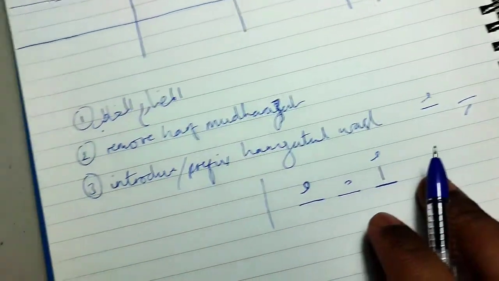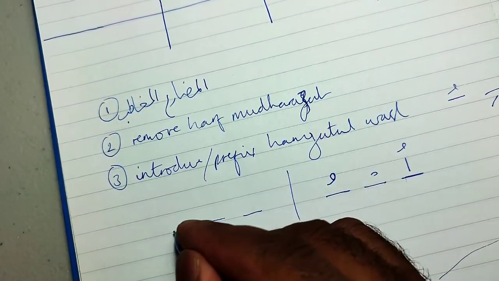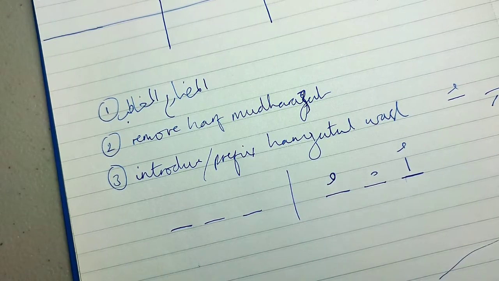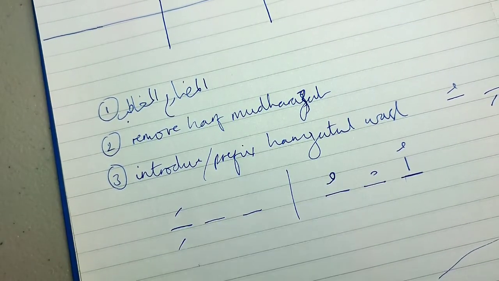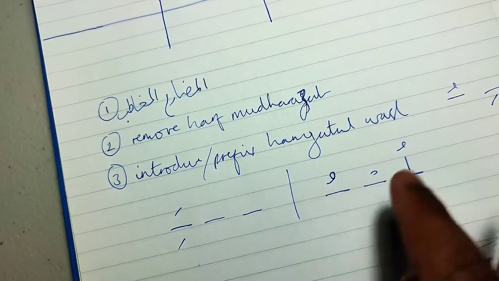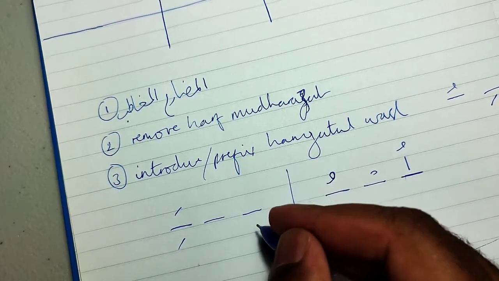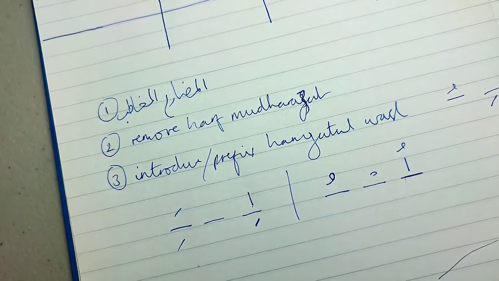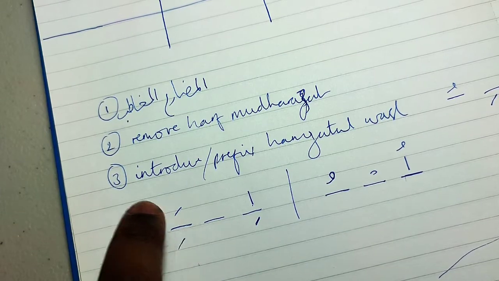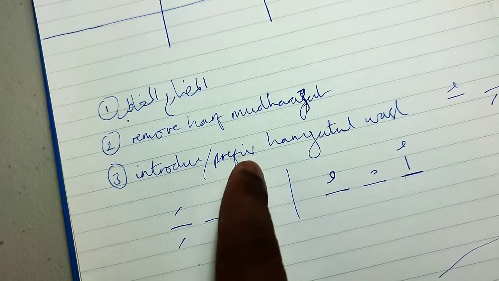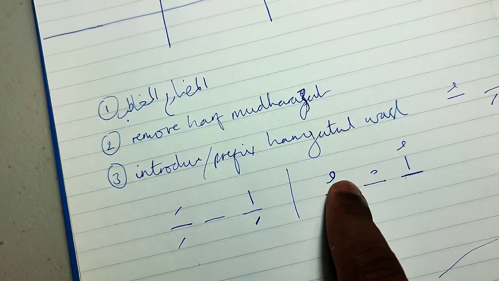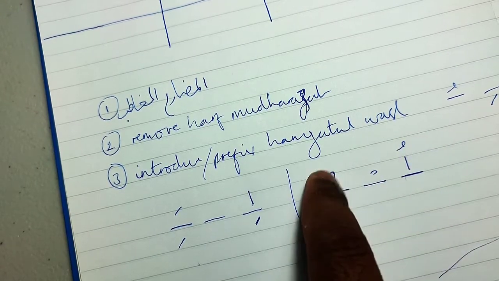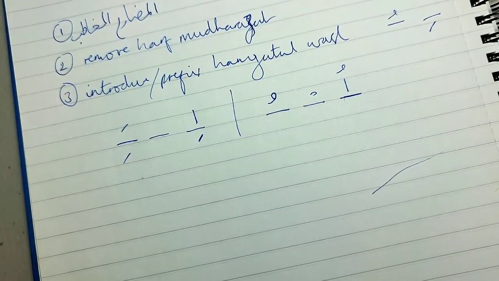Okay. If the third letter has anything other than Dhamma, meaning Fatha or Kasra, then we are left with the other option. The other option is we give the Hamzatul Wasl a Kasra. So if we see on the third letter a Fatha or Kasra, the Hamzatul Wasl is going to take a Kasra. If we see on the third letter a Dhamma, then we give it a Dhamma. Let's give an example now.